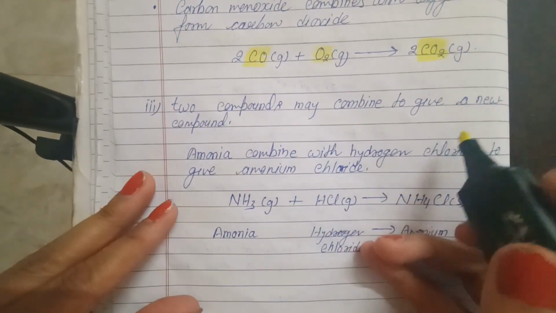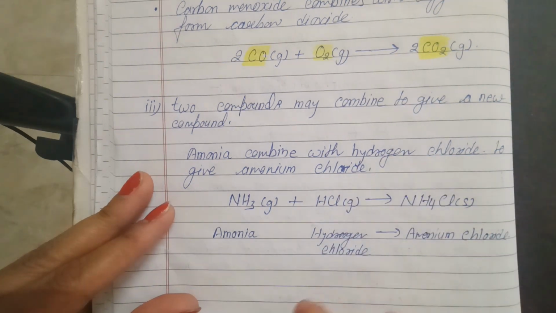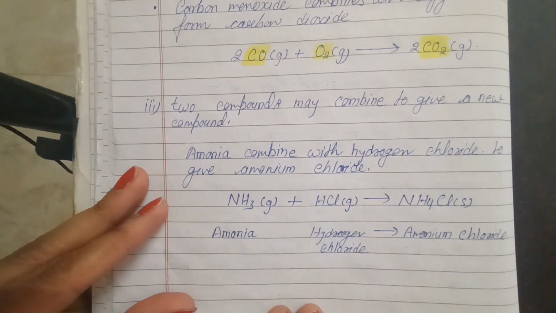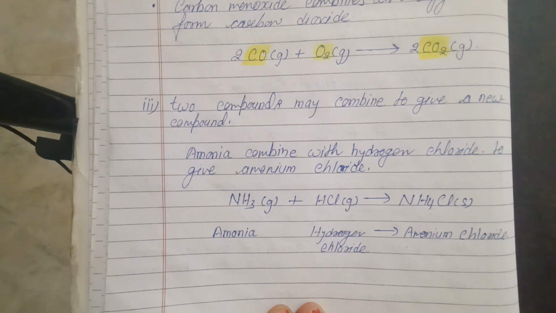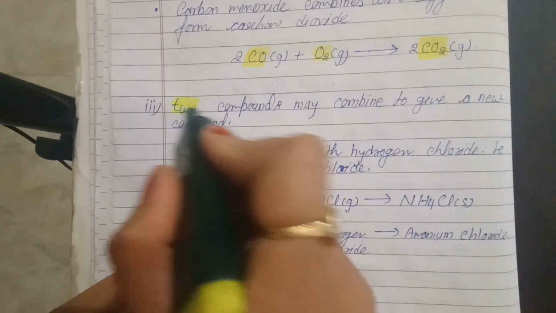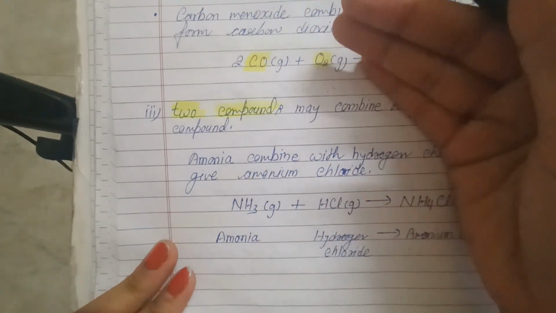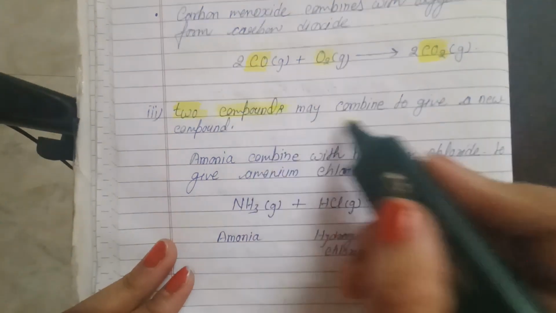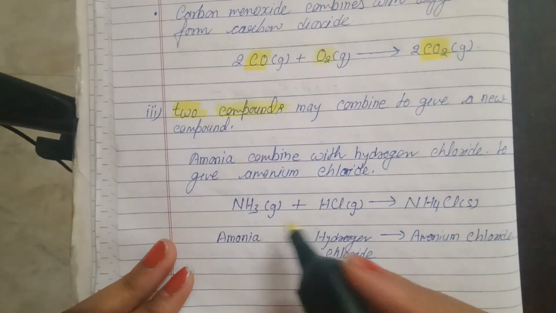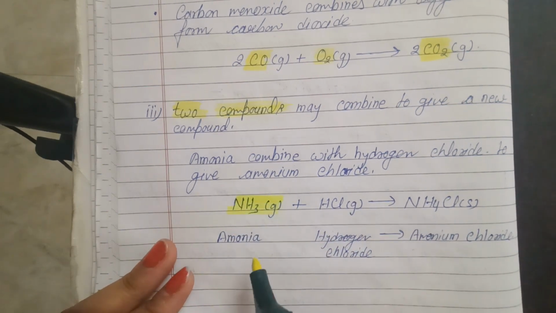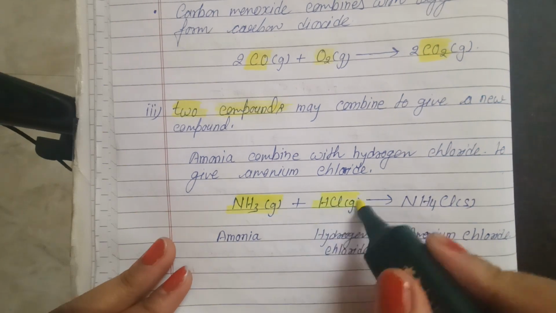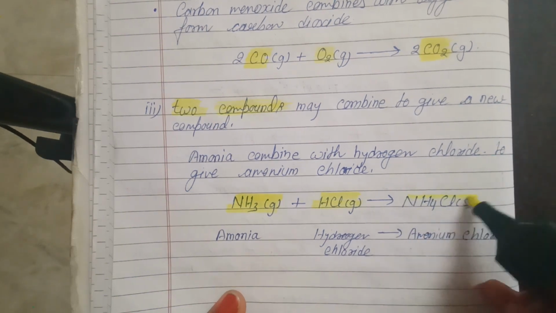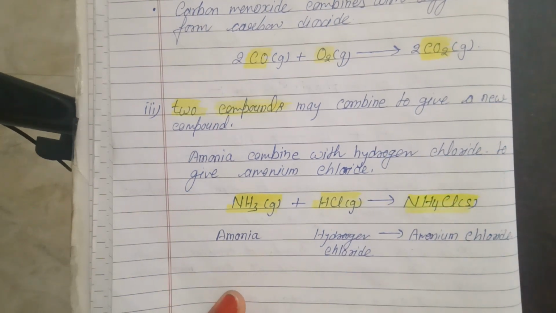The third one is two compounds may combine to give a new compound. When there are two compounds and they give a new compound, that is the third type of example of the combination reaction. The number of compounds is two here, whereas in the previous one it was one compound and one element. Here two compounds combine to give a new compound. Clear? Ammonia is one compound and hydrogen chloride is another compound, and when they combine together they form ammonium chloride, one compound formed after they combine.